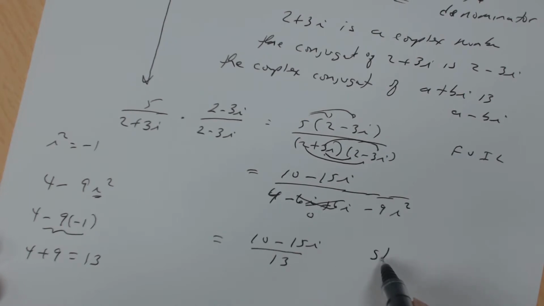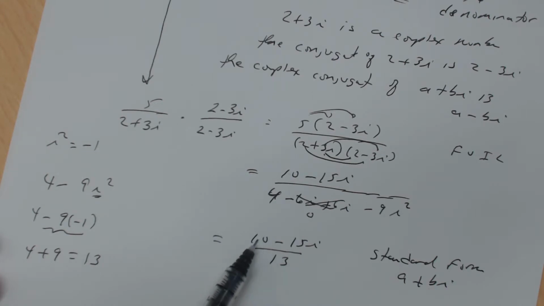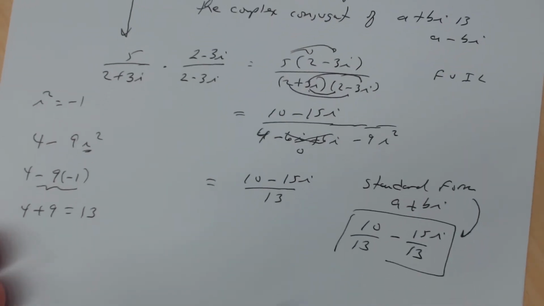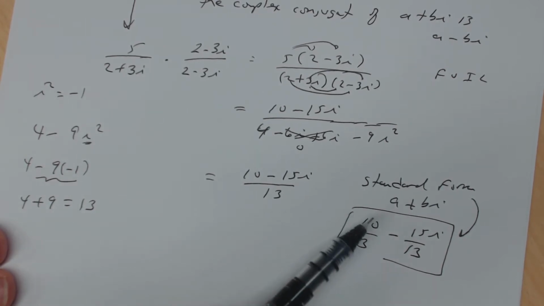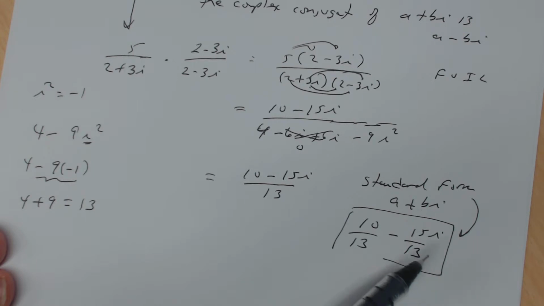Now, remember, they want you to write this in standard form. The directions will say write in standard form. This is not standard form. Remember, standard form is a plus bi. So a is 10 divided by 13, minus 15i divided by 13. That's standard form. If it says write in standard form, and they will, it's got to be a plus bi. So a is 10 divided by 13, and b is a negative 15 divided by 13.